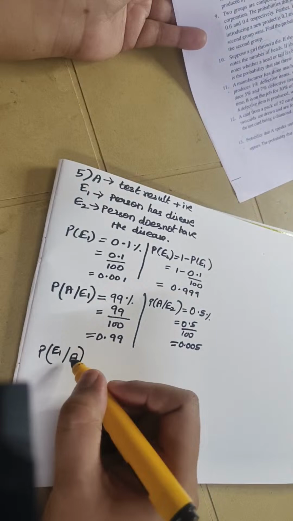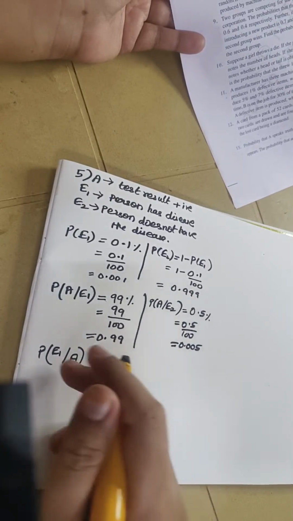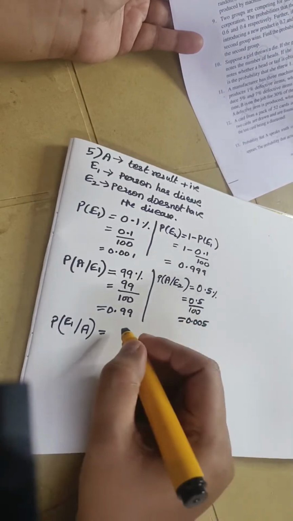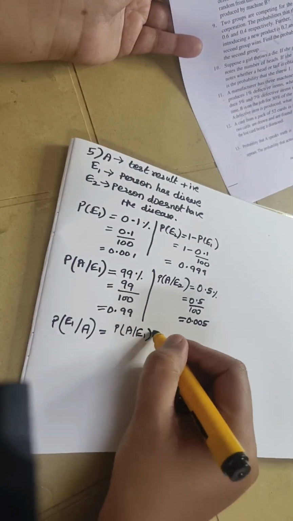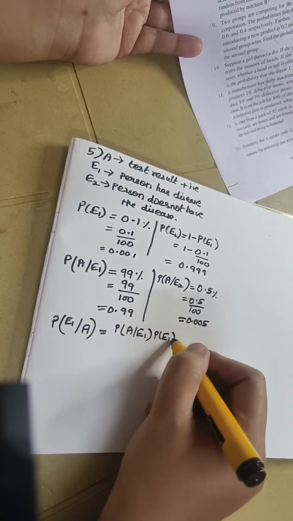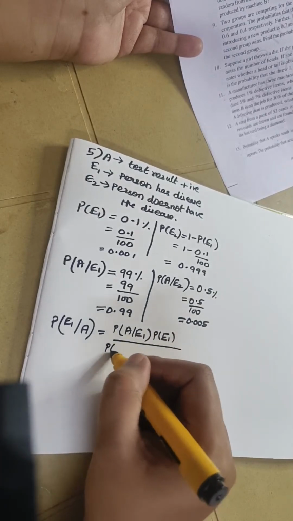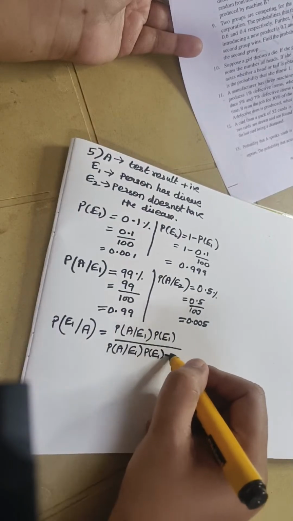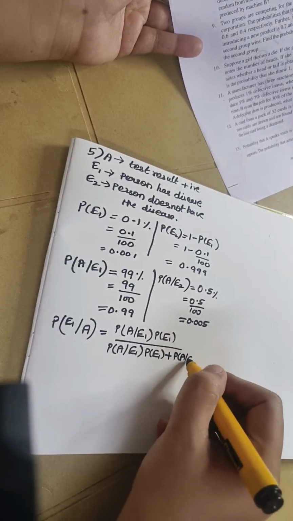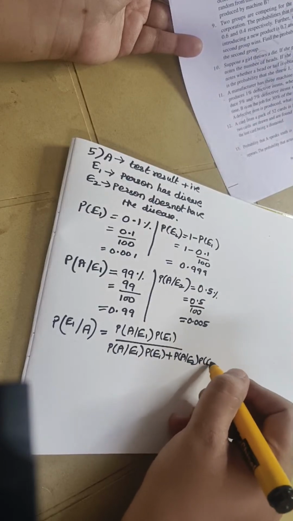So since it is specific, we'll use the Bayes theorem. So mention as using the Bayes theorem. What will be the formula? P of A slash E1 into P of E1 divided by the sum, P of A slash E1 into P of E1 plus P of A slash E2 into P of E2.